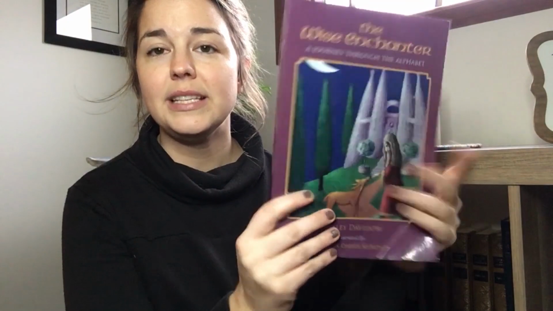And so this is just a little booklet here that I think was like $12 on Amazon. You could probably get it even cheaper on eBay. If you have your educator card at Barnes & Noble, you might even be able to get it cheaper there.